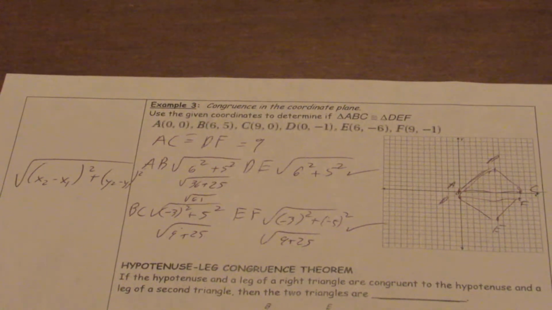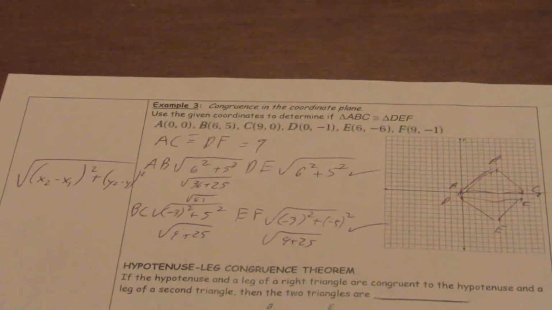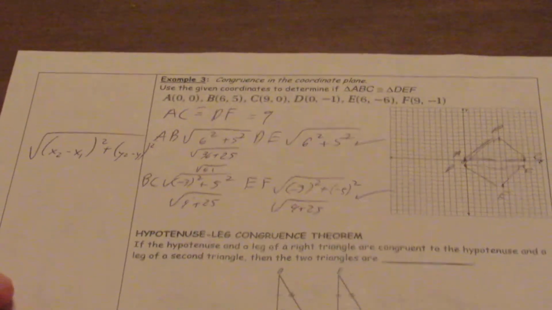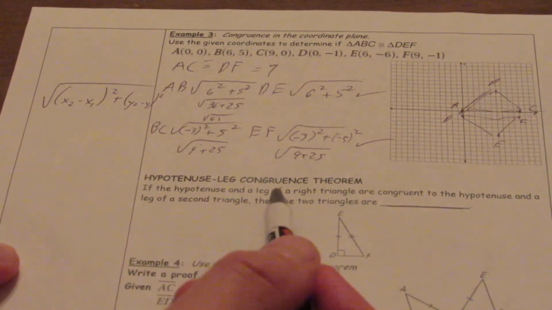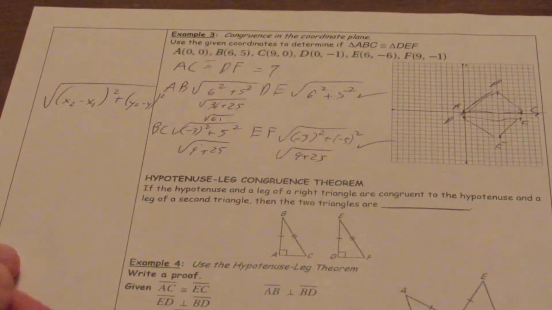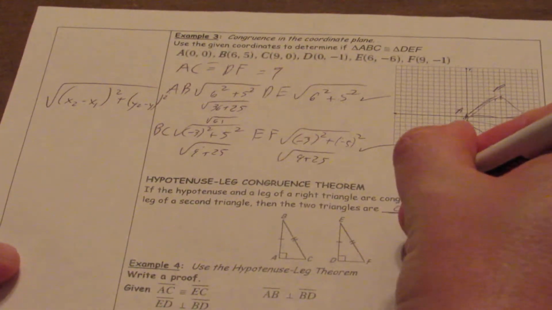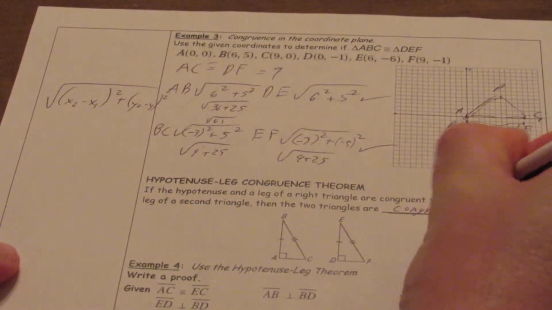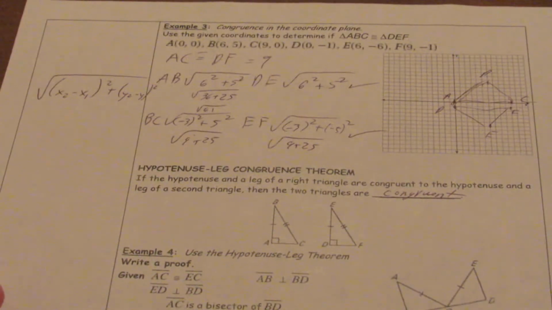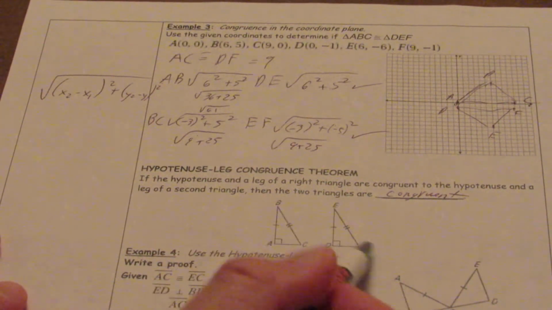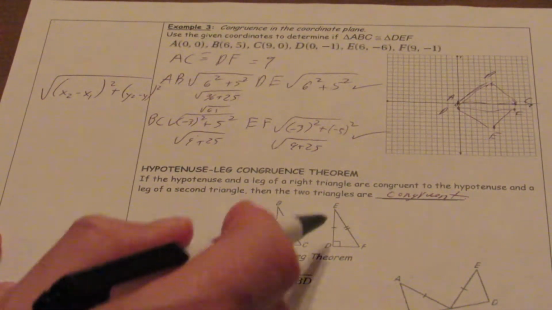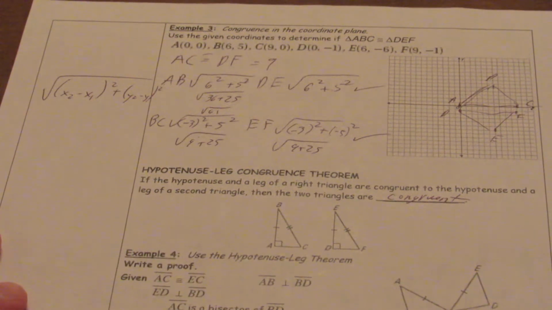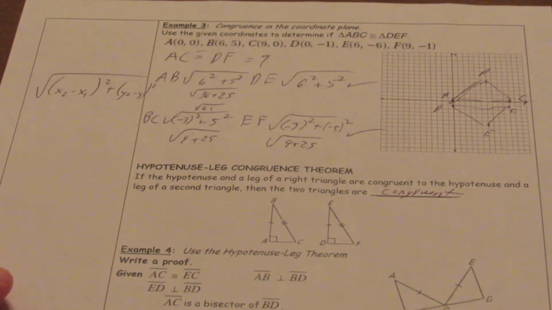Then we have our second way to prove triangles congruent on this paper, our third overall, which is hypotenuse leg. Okay, so hypotenuse leg says if the hypotenuse and leg of a right triangle are congruent to the hypotenuse and leg of a second triangle, then the two triangles are congruent. So this only works with right triangles, and I want the hypotenuse and either of the legs. So in here, like AB and AC are legs, DE and DF are legs. I need one of those pairs to match up.